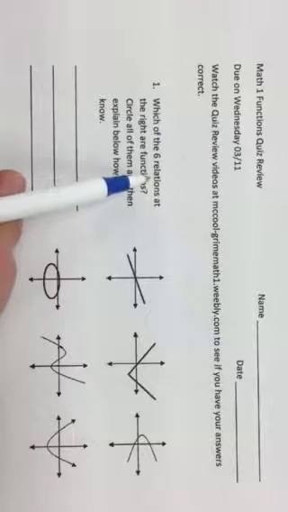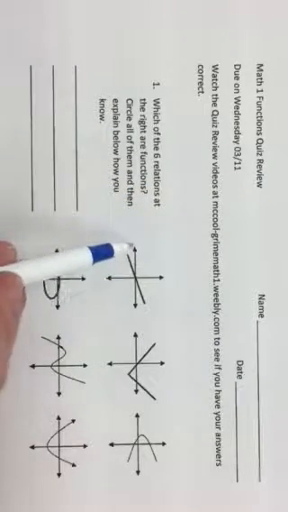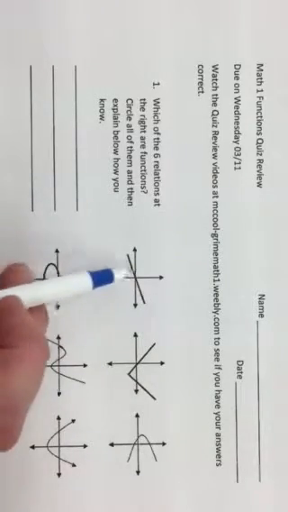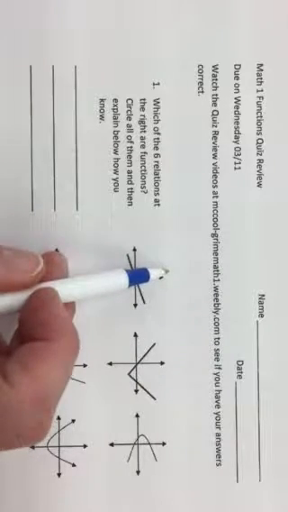All right, on this functions quiz review, the first problem is asking about which relations here to the right are functions. Now, if you check your notes, you'll remember that a relation is anything that relates one changing variable to another changing variable. So all of these are relations because they're relating x to y.